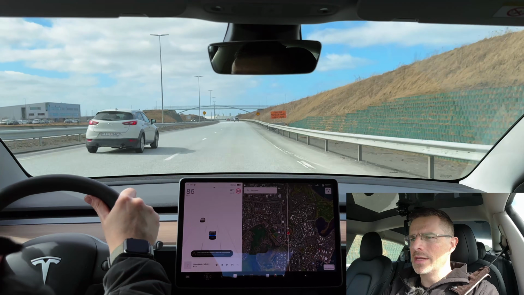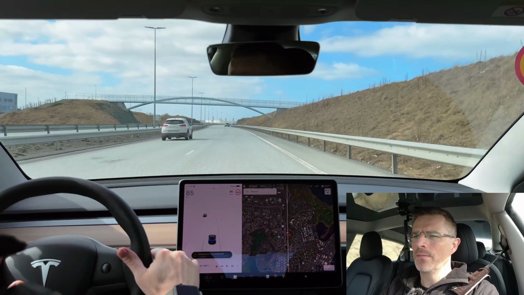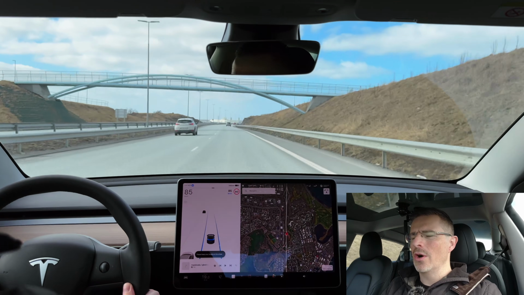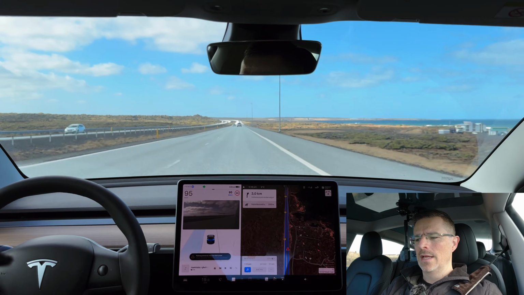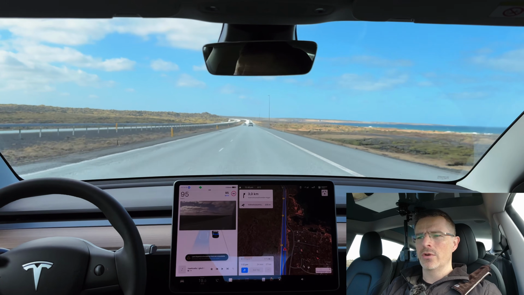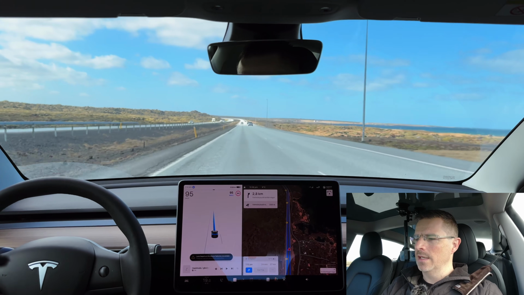So now we have the grey steering wheel. So what do we do? We pull down twice and we see that autopilot is enabled. I put on the turn signal, and without me doing anything or disengaging autopilot, it changes lanes automatically.